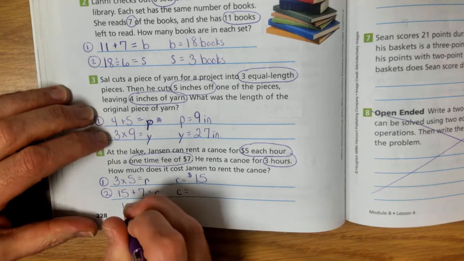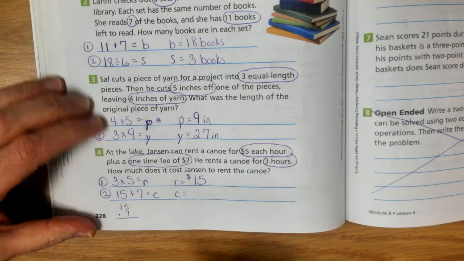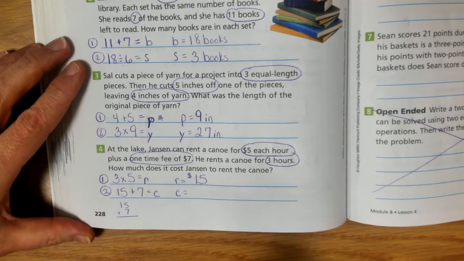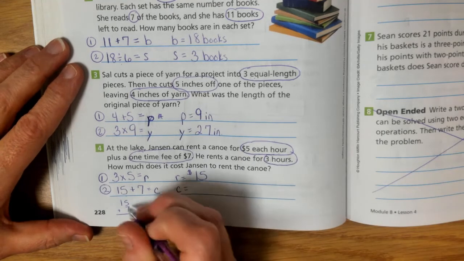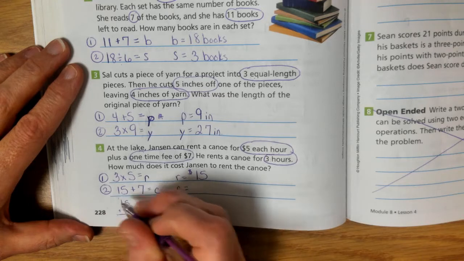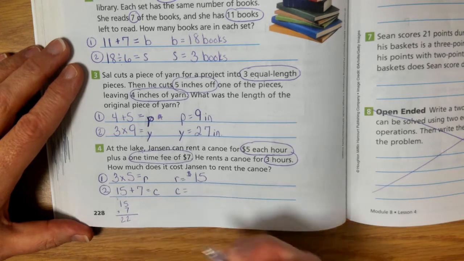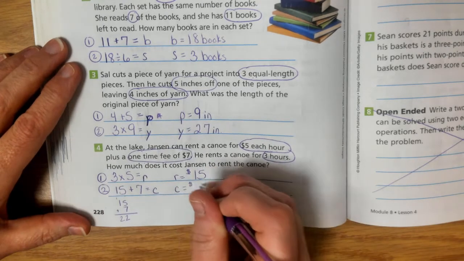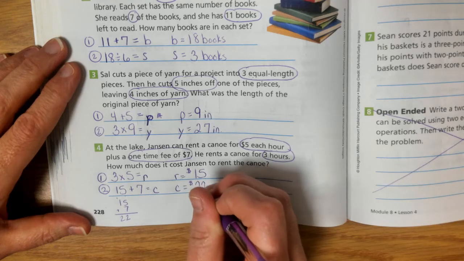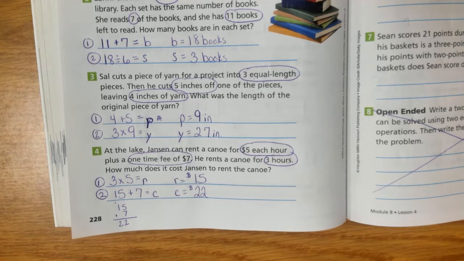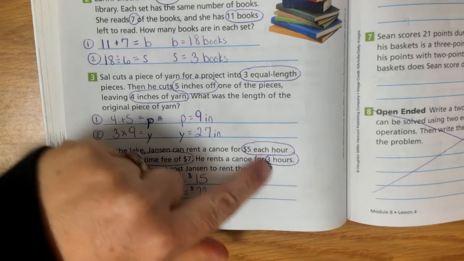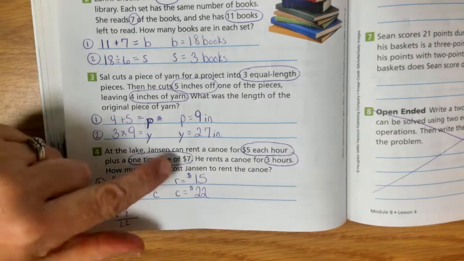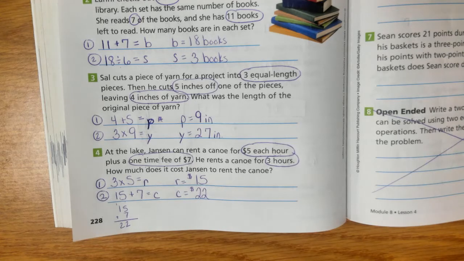So 15 plus 7, I'm going to do that down here because I know I've got to regroup. 5 plus 7 is 12. Regroup a 1. 1 plus 1 is 2. So it was $22 to rent the canoe. It cost him $15 total for the hours plus the $7 one-time fee just to be able to rent it.